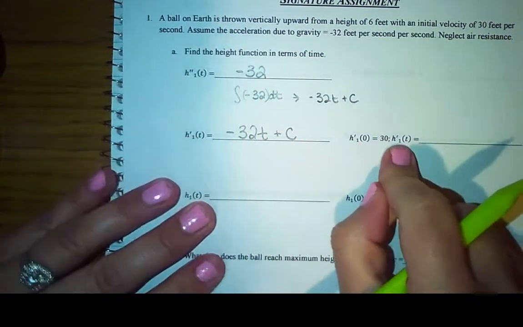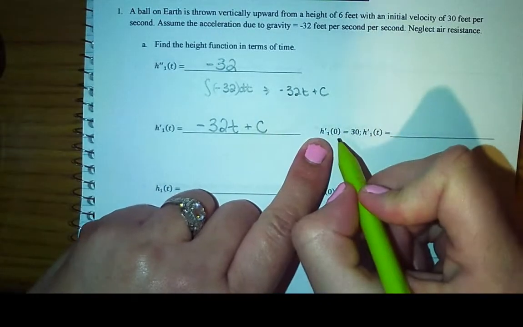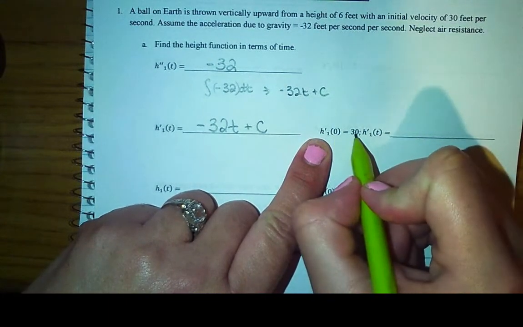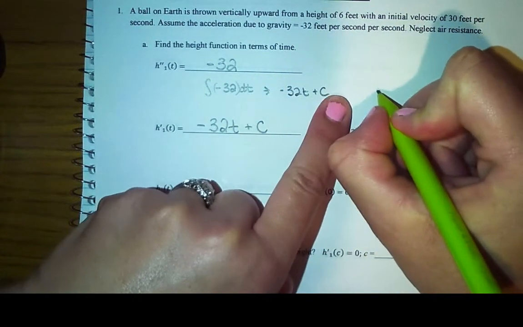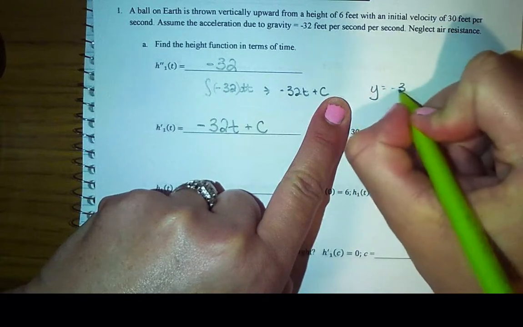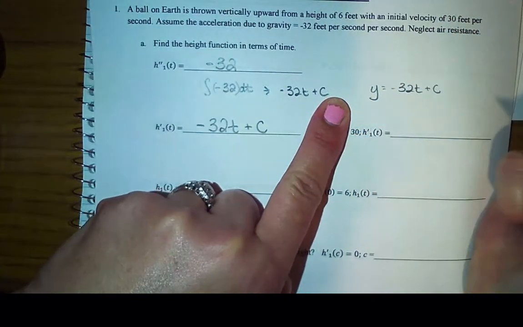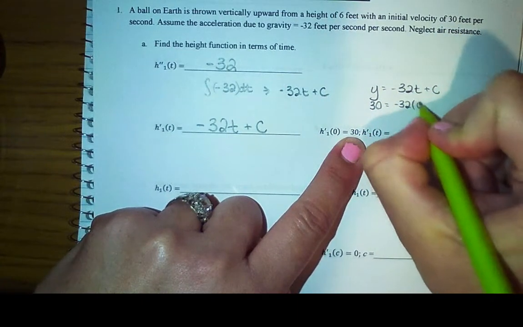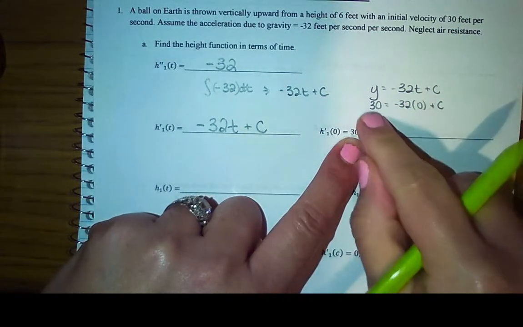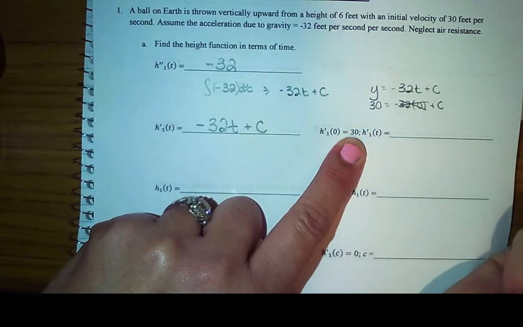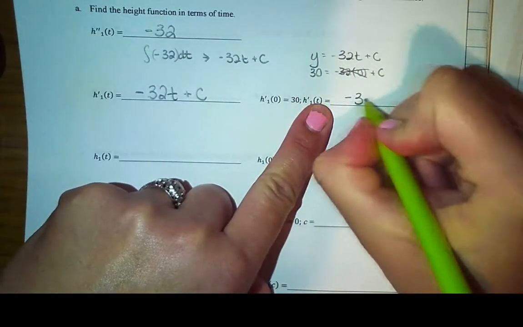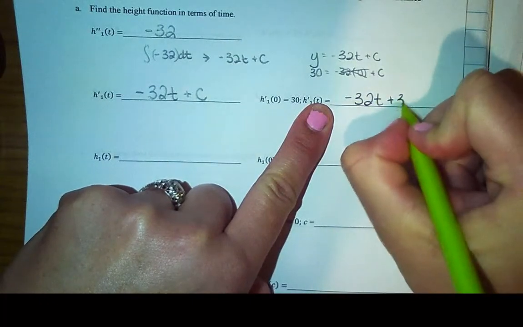But now for the second part, we need to resolve the plus c. So you're given an initial condition. If your initial condition is at time 0 and you get 30 for an answer, that means you're going to say y equals negative 32t plus c. Well, if your y coordinate is 30, and if your t value is 0, then c must be 30. Okay? C must be 30. So your answer on this one changes to negative 32t plus 30.